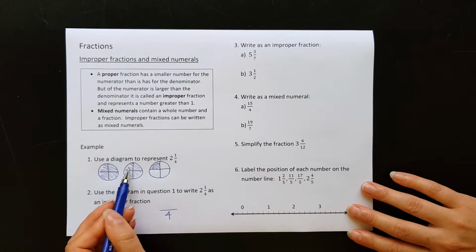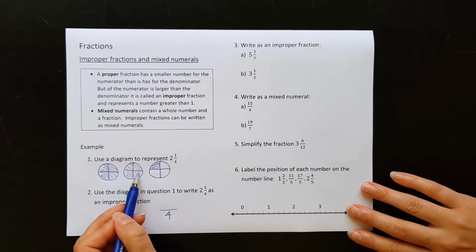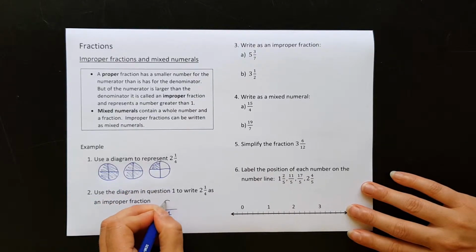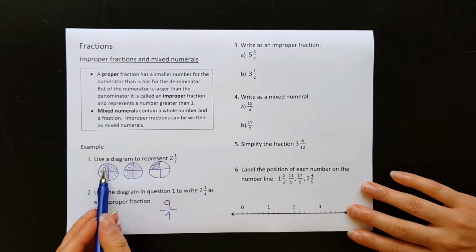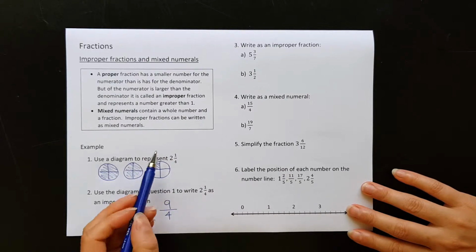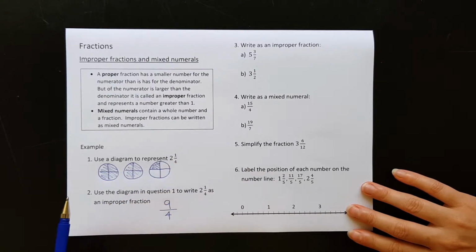I have 1, 2, 3, 4, 5, 6, 7, 8 pieces so far, 9 with the 1 extra one here. So there are 9 quarters in those 2 1/4 circles. So 2 1/4 can be written as 9/4 as an improper fraction. This is the improper fraction, this is the mixed numeral.